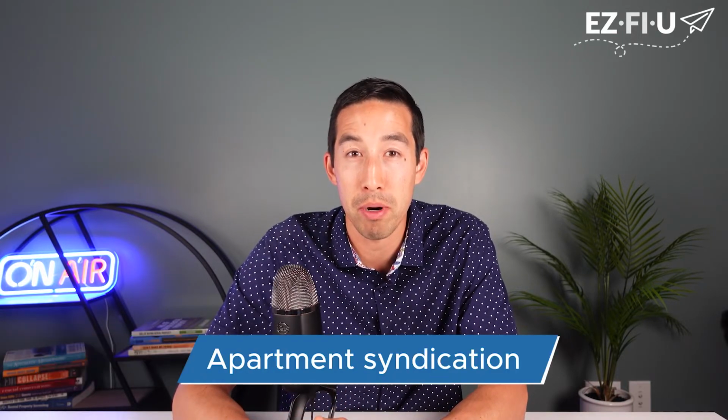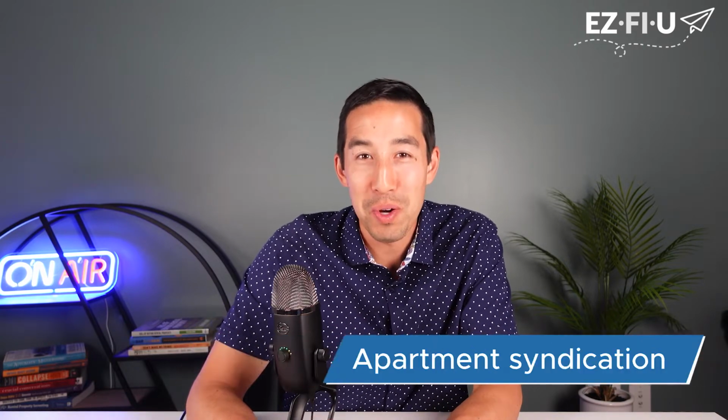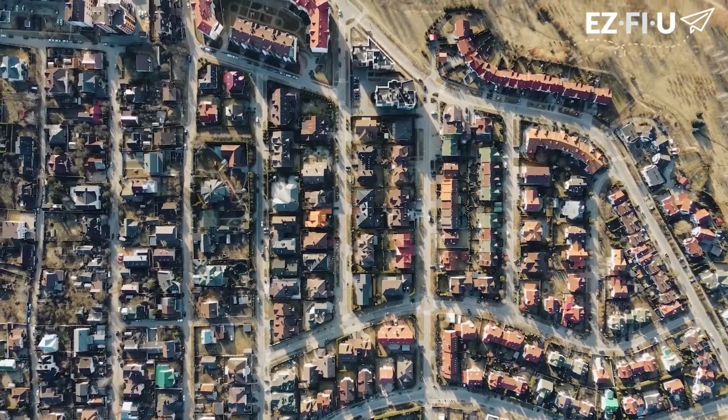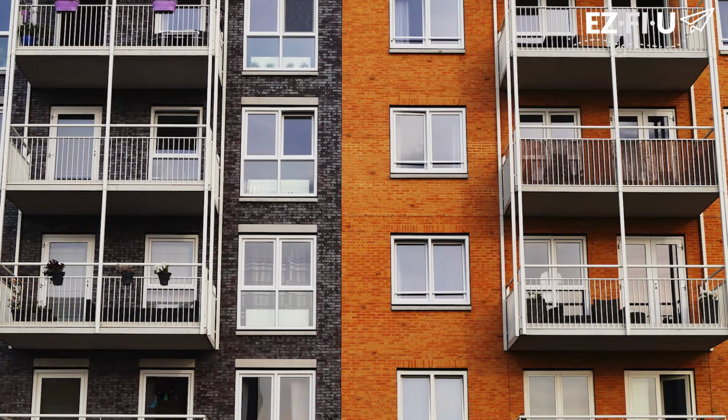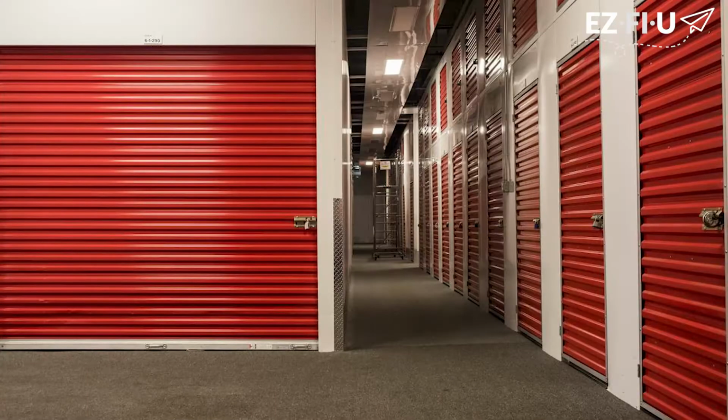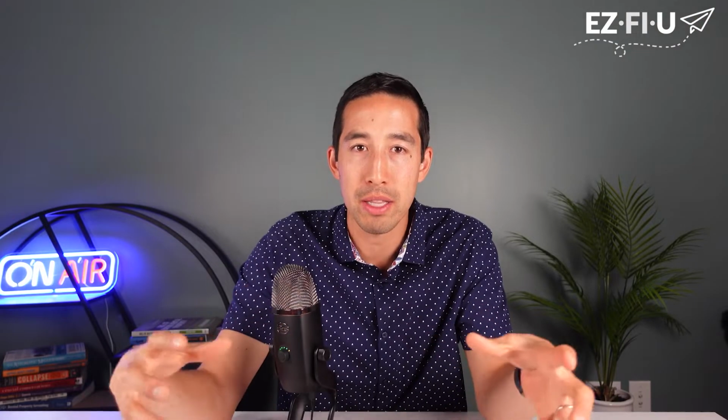One way to invest in apartment complexes is by participating in something called an apartment syndication. A real estate syndication is when a group of investors pool together their capital to buy a real estate asset. These assets could be an apartment complex, a mobile home park, self storage. It doesn't matter. The whole idea is that they're pulling together the resources to buy an asset together.